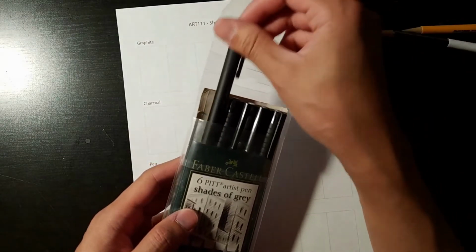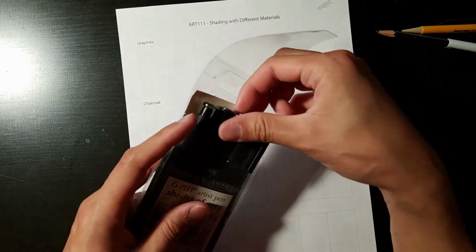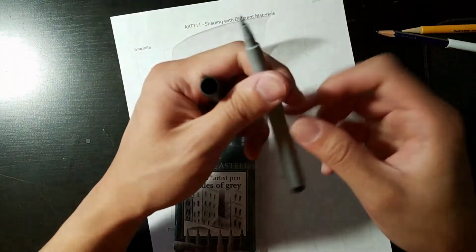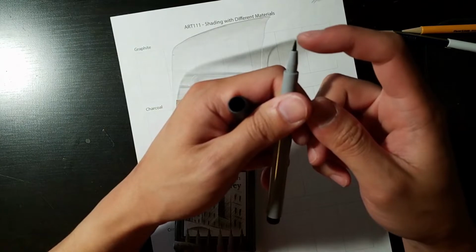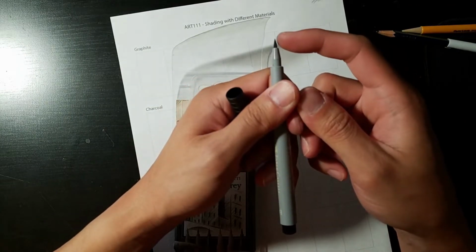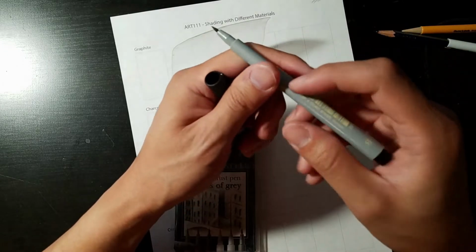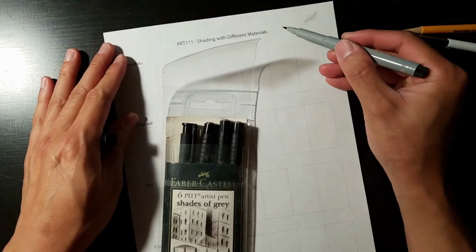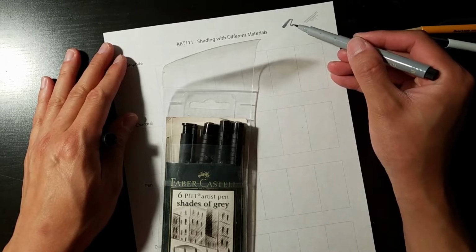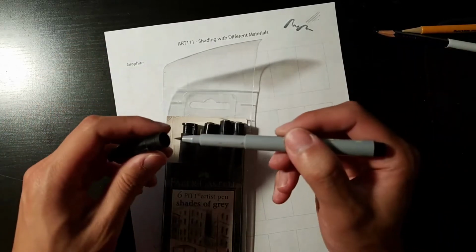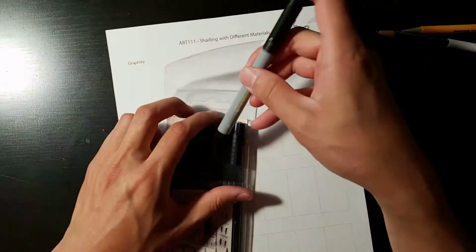No, that's an eraser. This is a pen, but it's supposed to mimic a brush, so it has this really soft tip, as you can see right here. This is kind of a hybrid between a pen and a brush. So I can create this kind of variation of line quality using these tools and drawing materials.